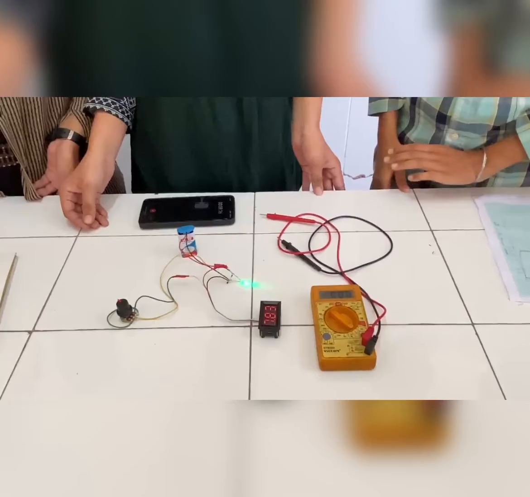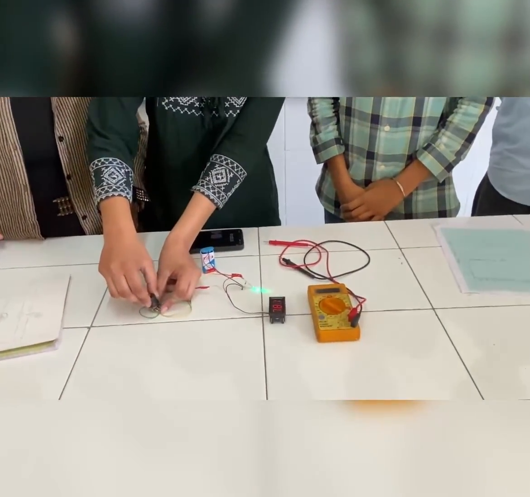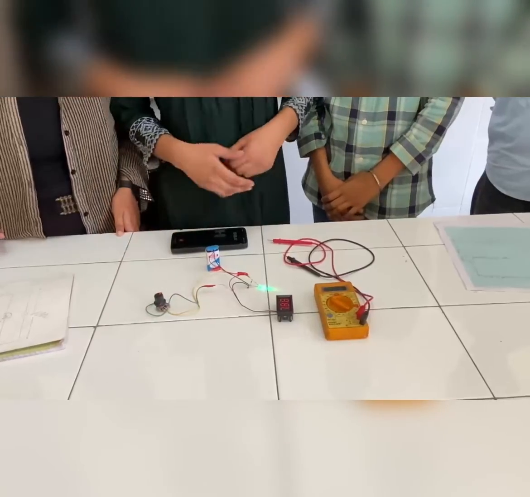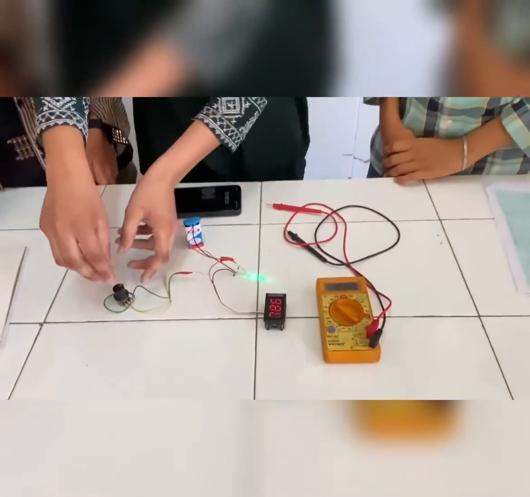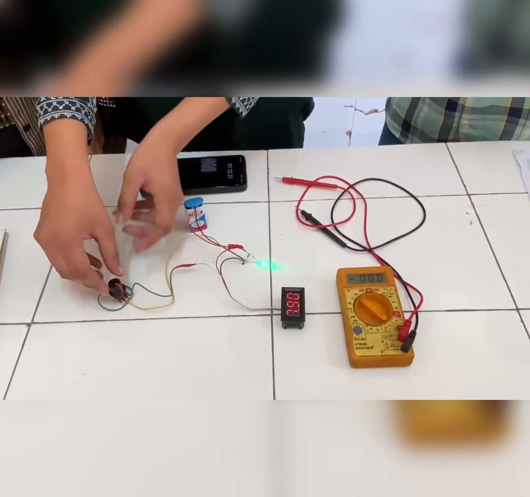Also we have a potentiometer which is also known as a variable resistor. You can see as I'm turning this knob, on the voltmeter the voltage changes. This is how the potentiometer works. It works to give us our input variable voltage.